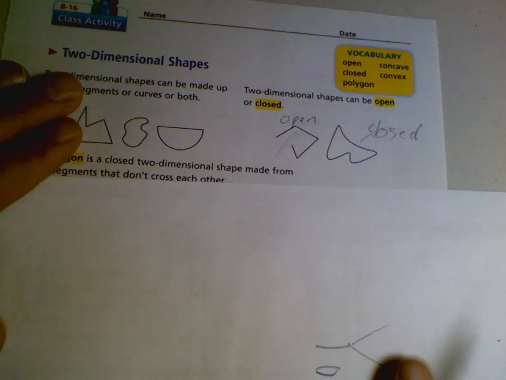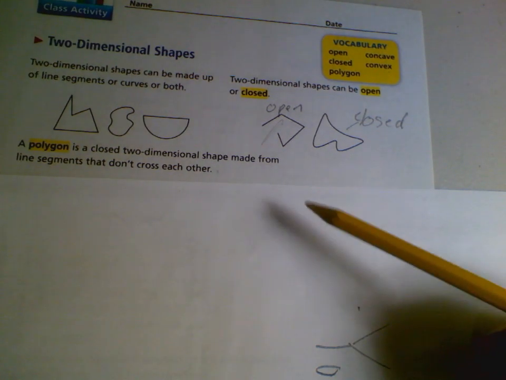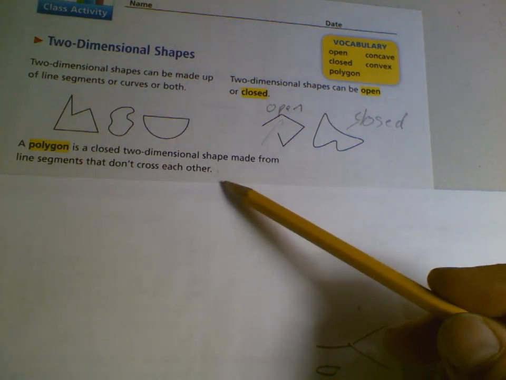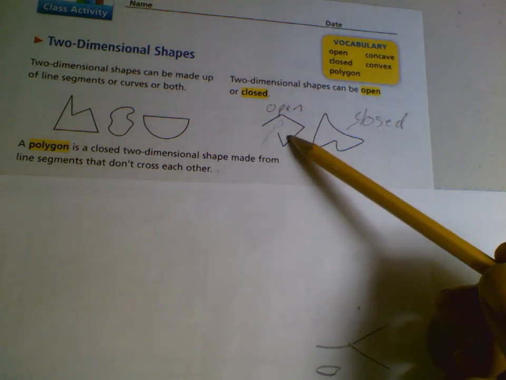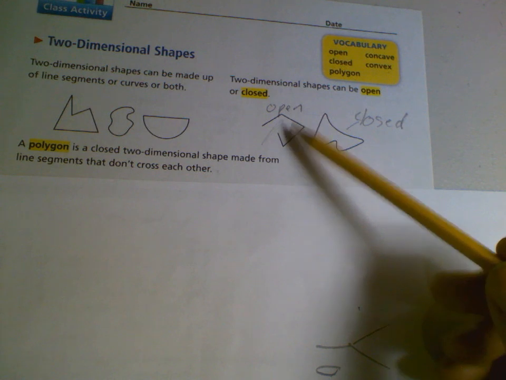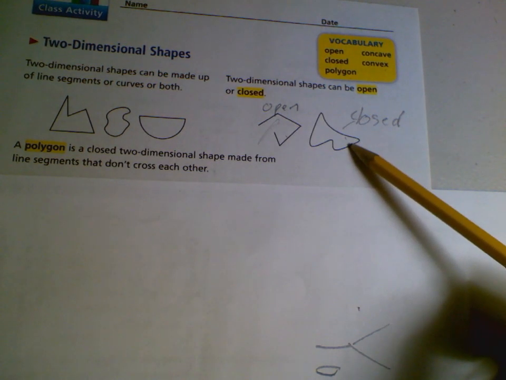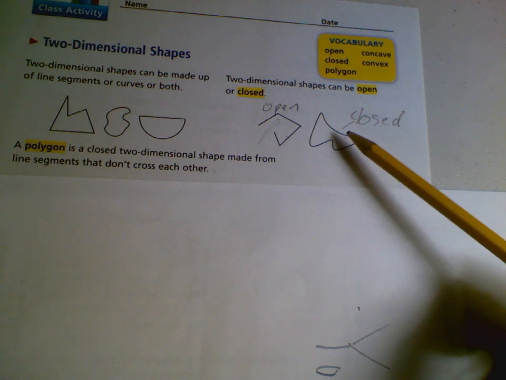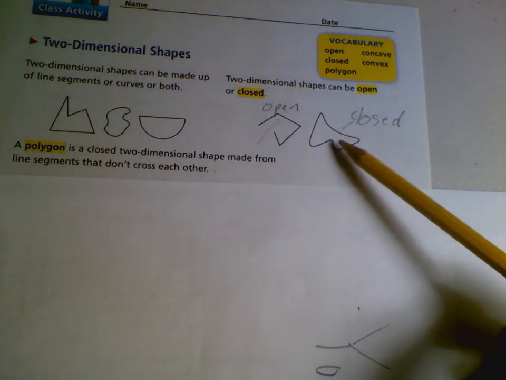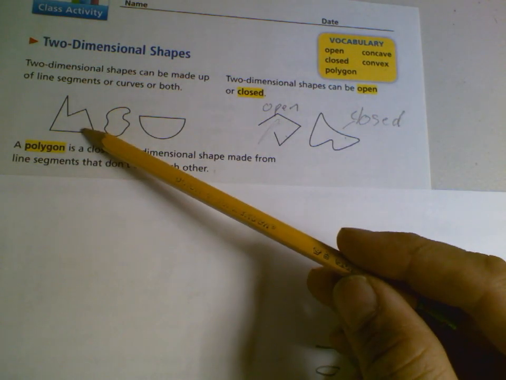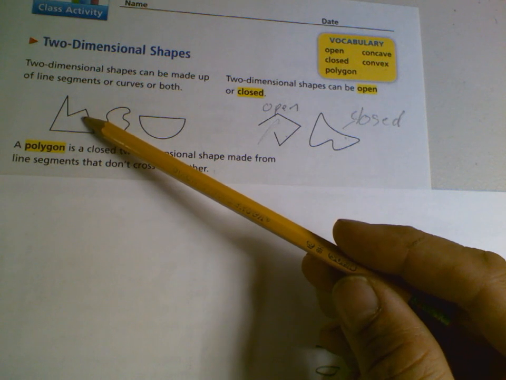So let's talk about what a polygon is, and that's going to be in your definitions on your homework. A polygon is a closed two-dimensional shape made from line segments that don't cross each other. If we look at this, this is not a polygon because it's not closed, and it has to be closed. And this is actually not a polygon either because it's not made of line segments, it's curves. So neither of these are polygons. Let's look at this. Is this a polygon? That would be yes because it's closed and it's line segments.